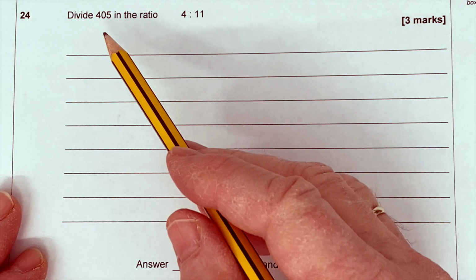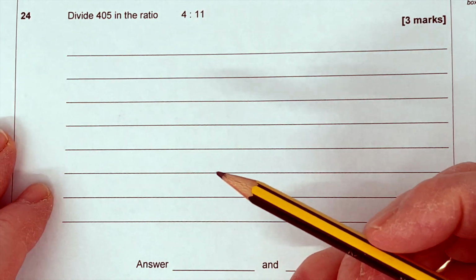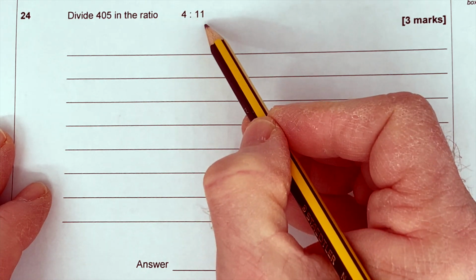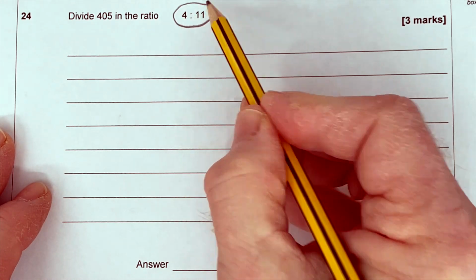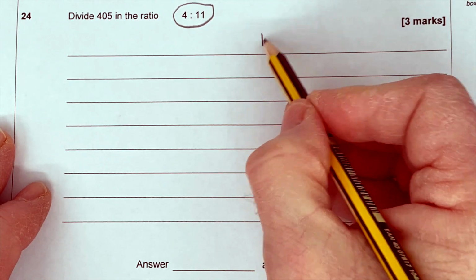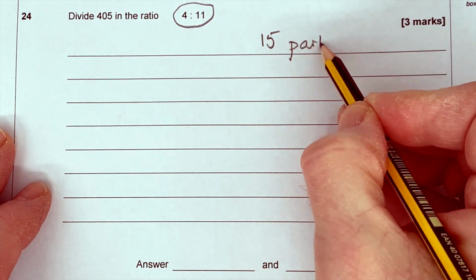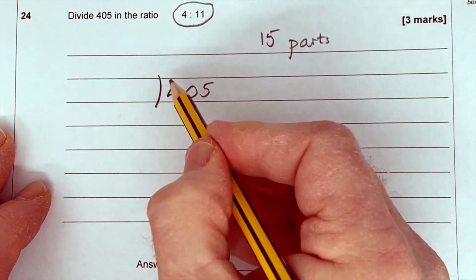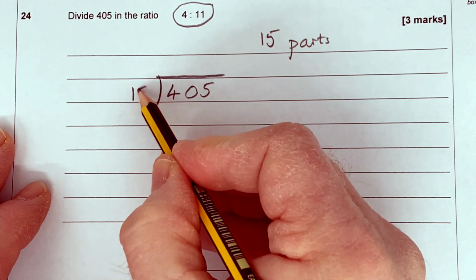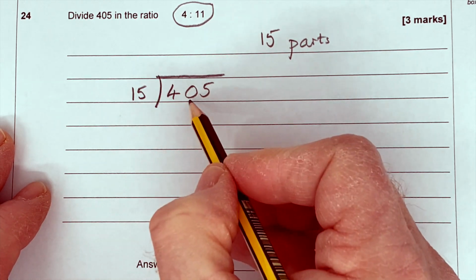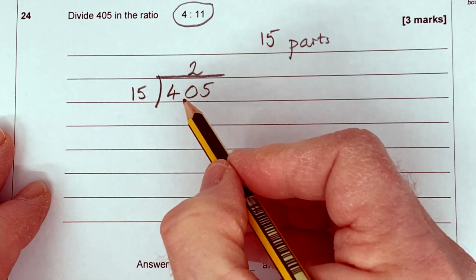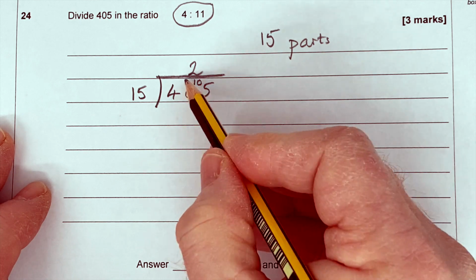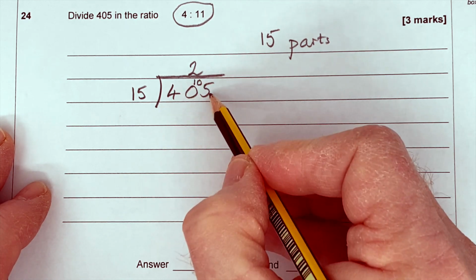Question 24. Divide 405 in the ratio 4 to 11. We've got 405. We've got 4 parts compared to 11 parts. So I always consider these are parts. 4 and 11, we've got 15 parts altogether. So we need to divide the 405 by 15 to find the size of each part. 15 into 4 won't go. 15 into 40 goes 2. 2 15s are 30, so we've got 10 left over. Now the question is, how many 15s are there in 105? Because that's what we've got there, 105.